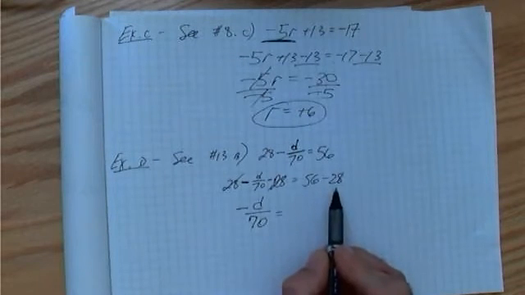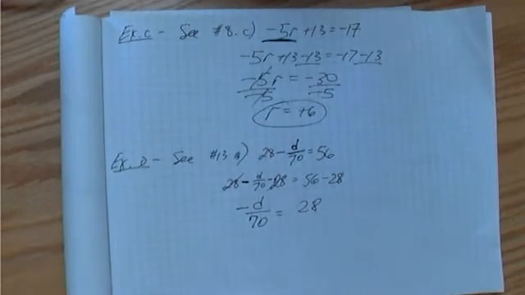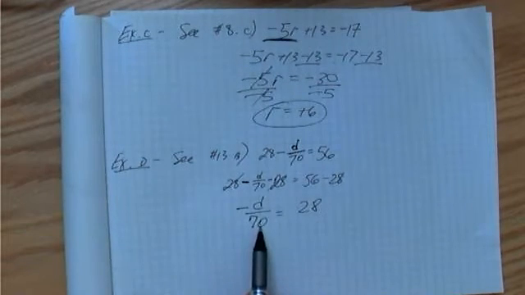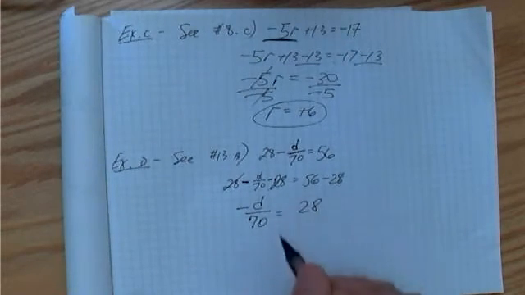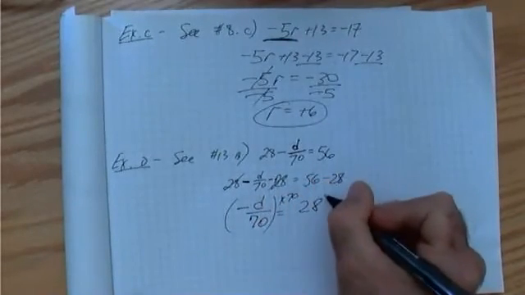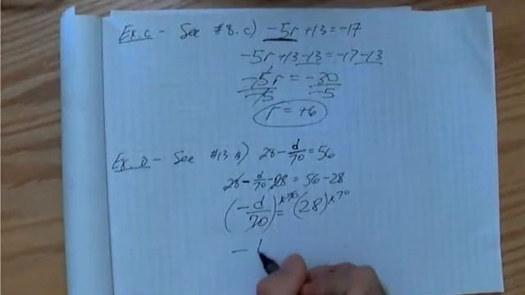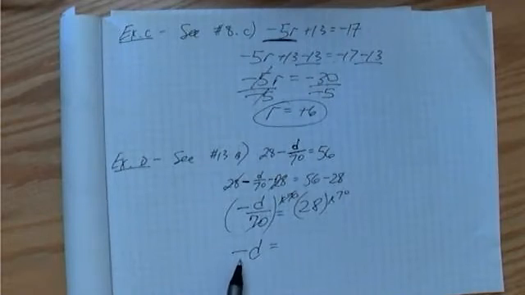So 56 subtract 28, I think last time I checked, that is positive 28. Then this is a bit of a weird one here because now we got this, I don't even know if I wrote this one down correctly. I feel like this is a little bit off, but whatever. So we got divide by 70. So the opposite of that is multiply both sides by 70. So that's going to give us negative d. Remember, I picked this one because we do need to keep this negative in play until we eliminate it with some kind of an operation.